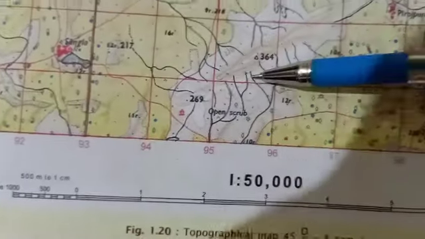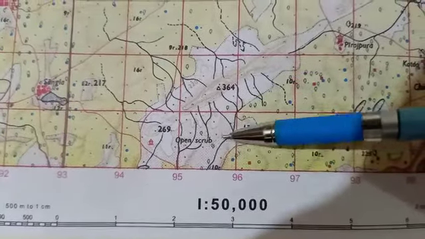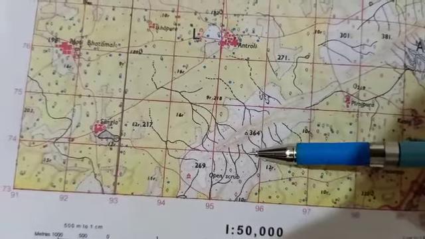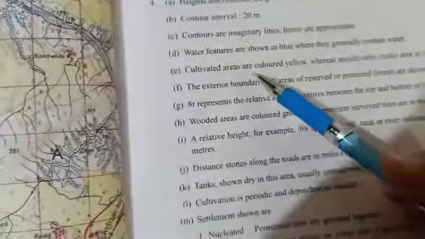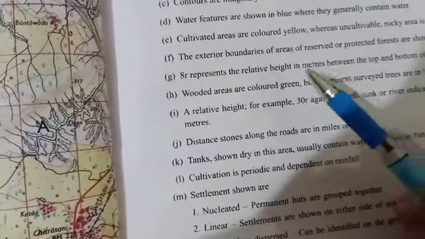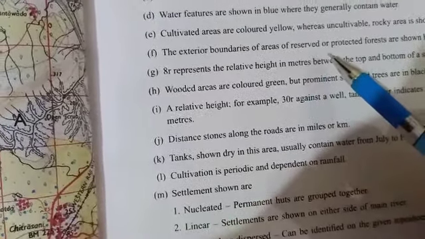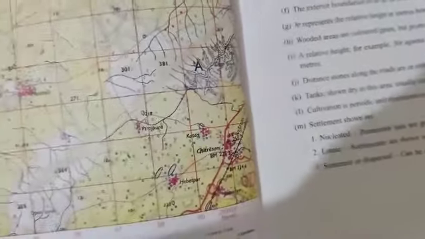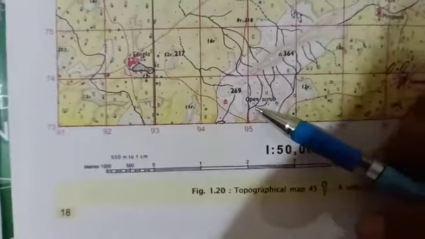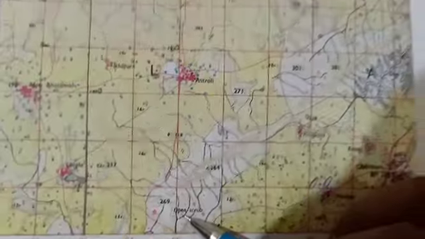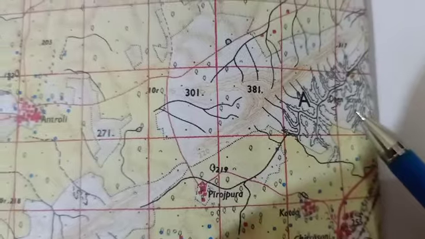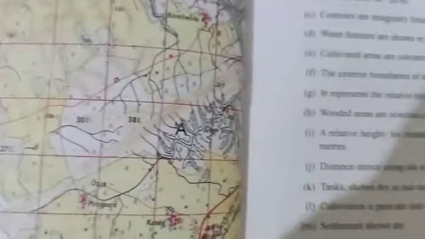Then again you see here also white color is representing hilly mountain areas, hilly areas which are rocky areas. Then the sixth point is that exterior boundaries of areas of reserved or protected forest are shown by a green ribbon. Here green areas are being found, but some areas are earmarked as open scrub. Then again open scrub is written over there, but now proper forest areas are being given.